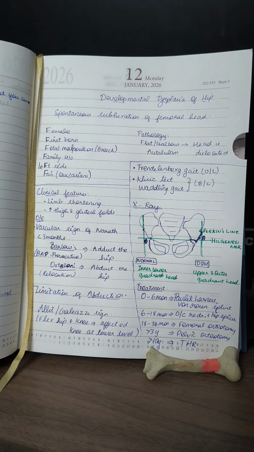Less than 3 months of age, we can perform Barlow's test and Ortolani's test. In Barlow's test, we adduct the hip of the baby to dislocate the hip. So we can remember it as the bad provocative test. B for Barlow, A for adduction. It is a provocative test. We are dislocating the head.